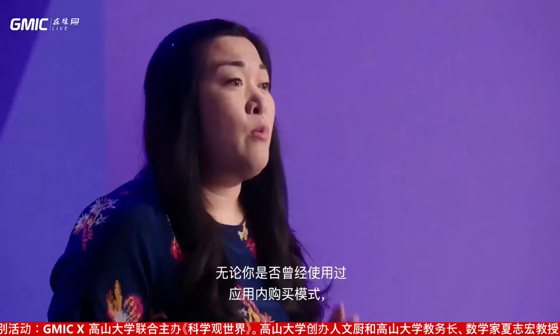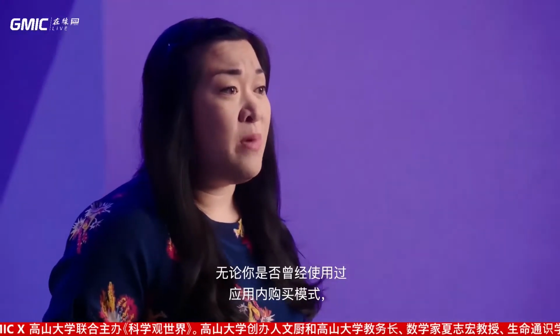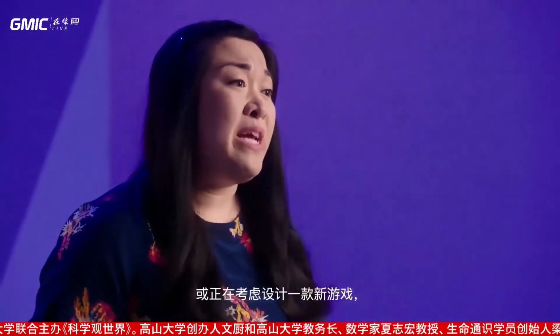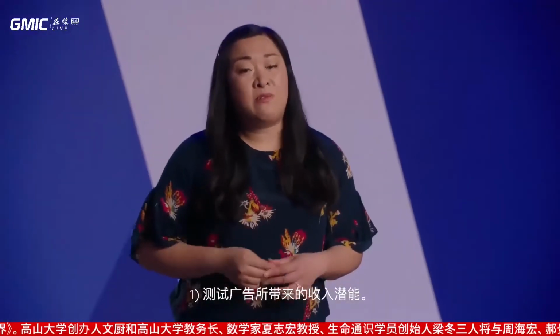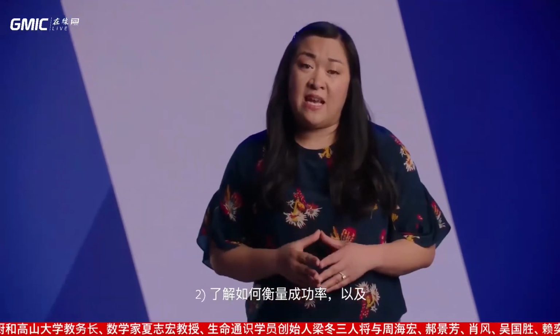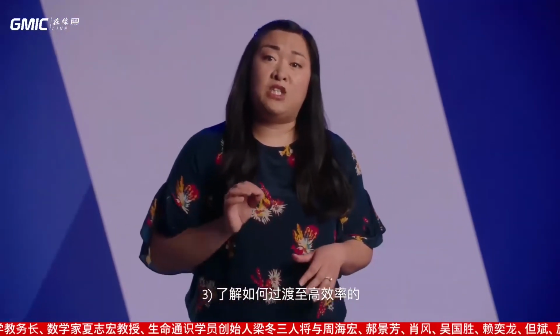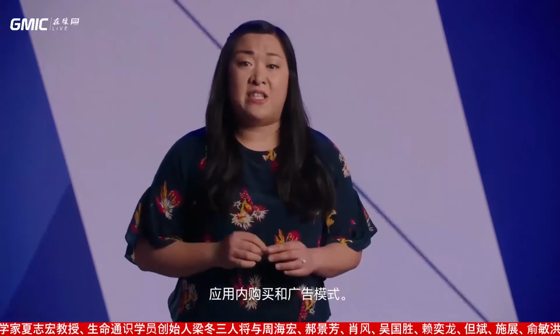In our session today, you'll get a step-by-step guide on how to increase your game's revenue without having a negative impact on your game's user experience. Whether you've used an in-app purchase model or are about to design a new game, this step-by-step guide will teach you how to: 1. Test the revenue potential with ads, 2. Understand how to measure success, and 3. Learn how to transition to a hybrid in-app purchase and ads model.